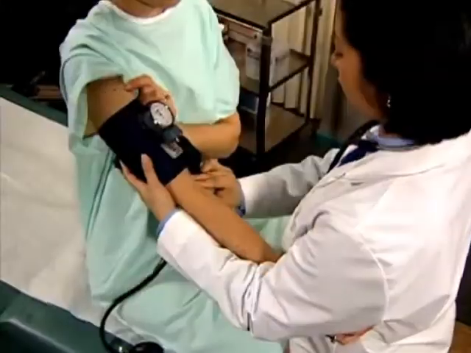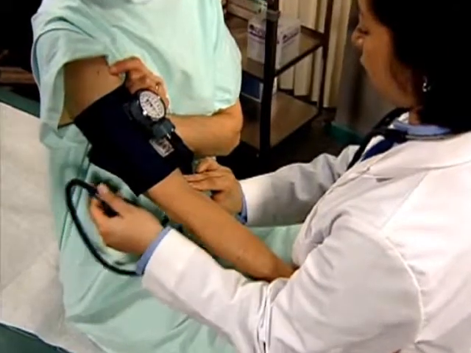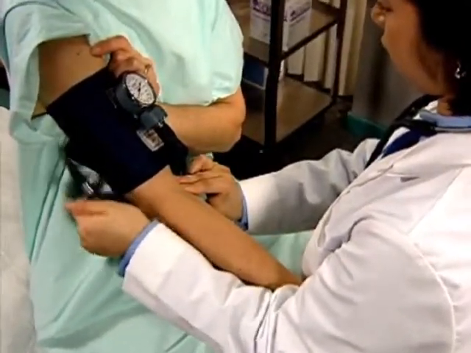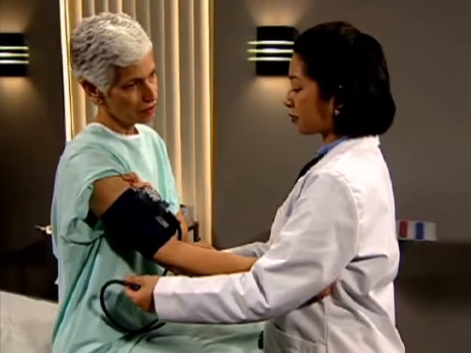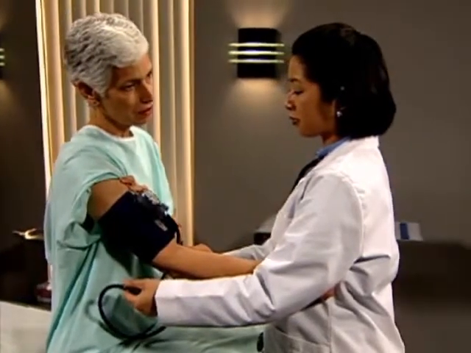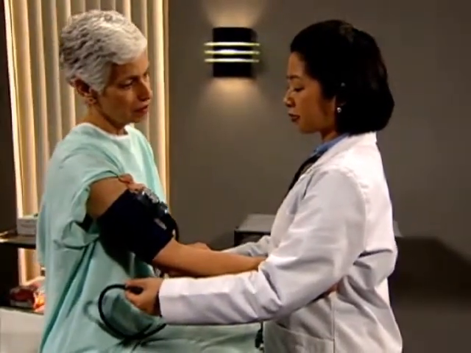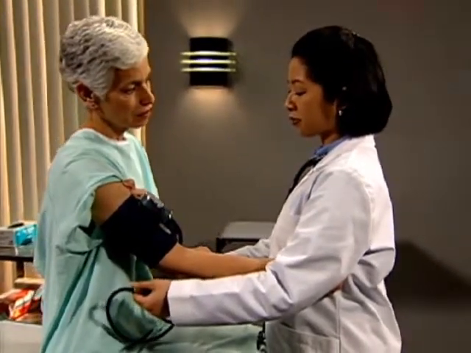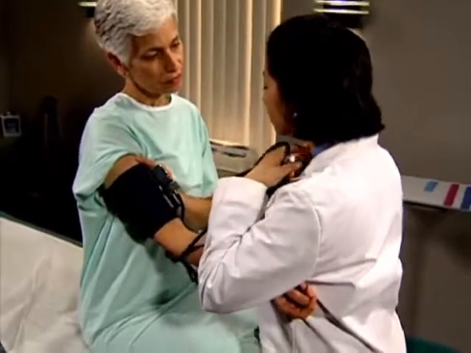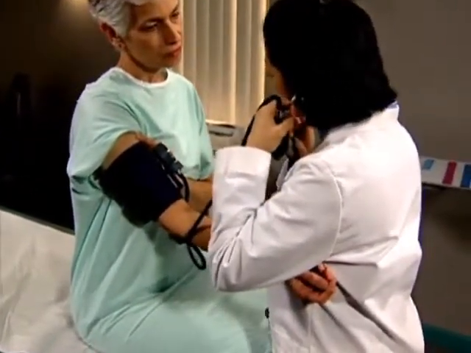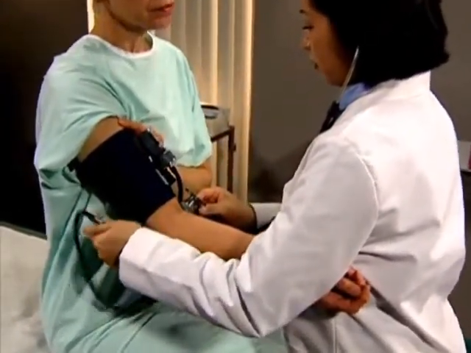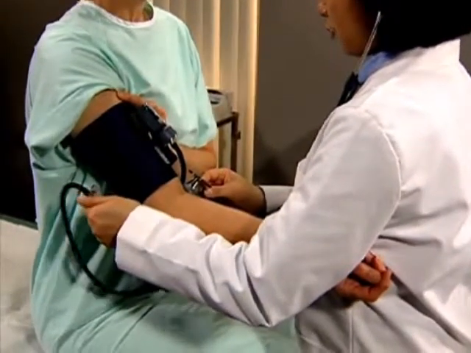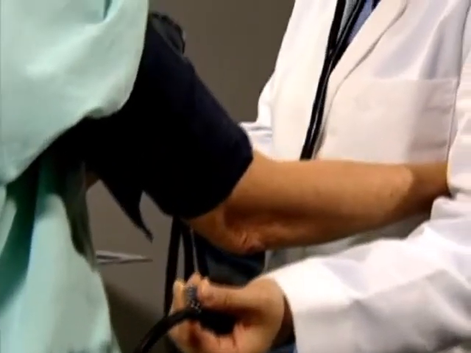To do this, feel the brachial or radial pulse while quickly inflating the cuff 20 to 30 millimeters of mercury above the point at which you no longer feel the pulse. Deflate the cuff slowly until you feel 2 beats of the pulse again. This point is the palpable systolic pressure. Then deflate the cuff completely. After 30 seconds, put the stethoscope's bell over the brachial artery and inflate the cuff 20 to 30 millimeters of mercury above the palpable systolic pressure. Then deflate the cuff slowly and listen for Korotkoff sounds.